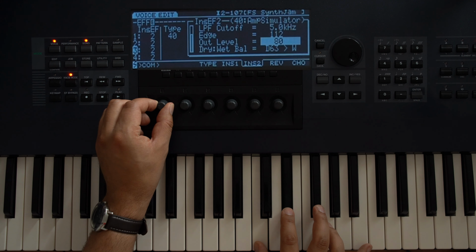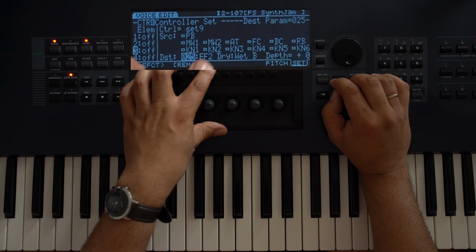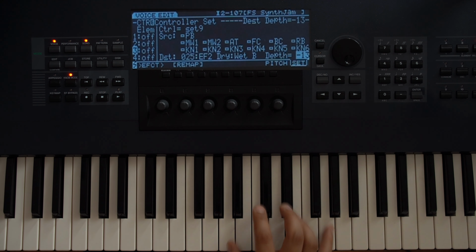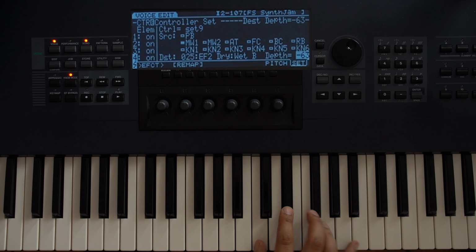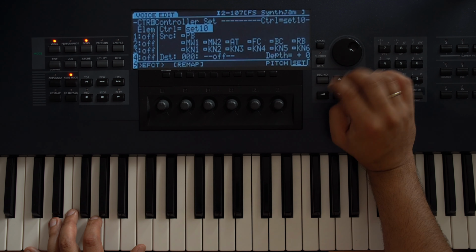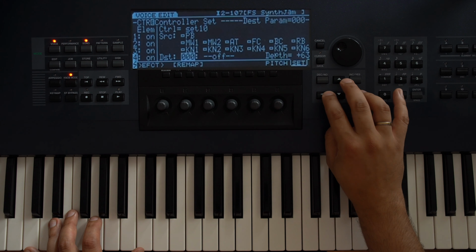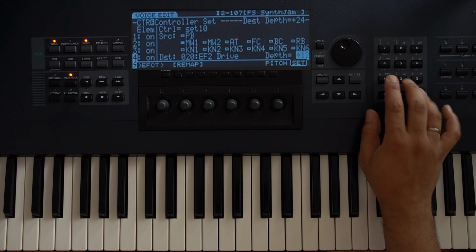their default value. Now go back to the controls page and add another control rule with destination 25 mapped to the mod wheel 1 with a depth of 63. This will allow you to control the dry-wet balance of the effect. We also want to control the amp drive, so add another rule for mod wheel 1 with destination 20 and a depth around 10. And now we have this sound.